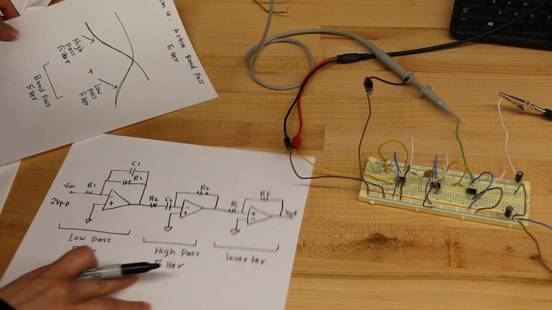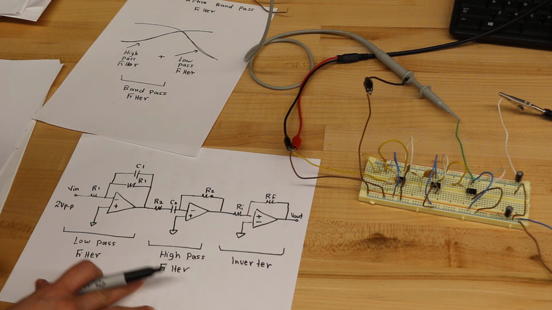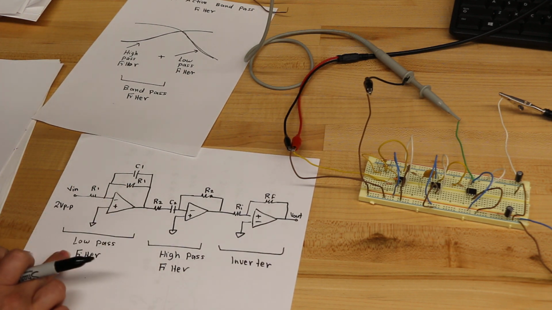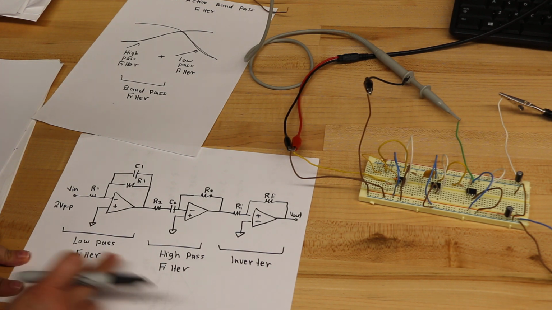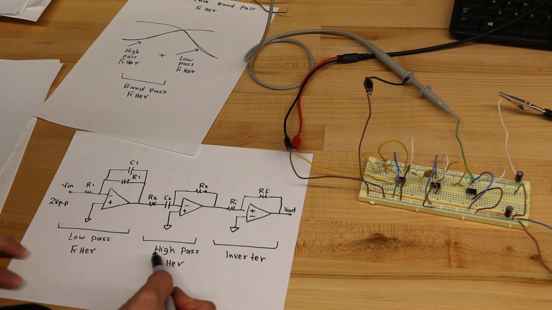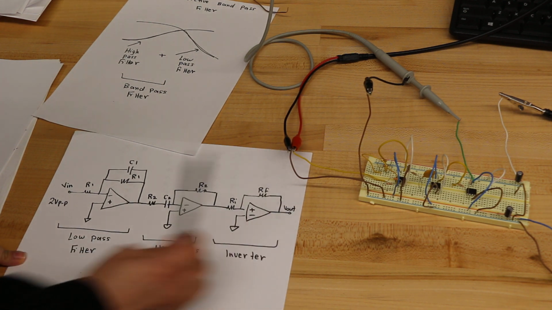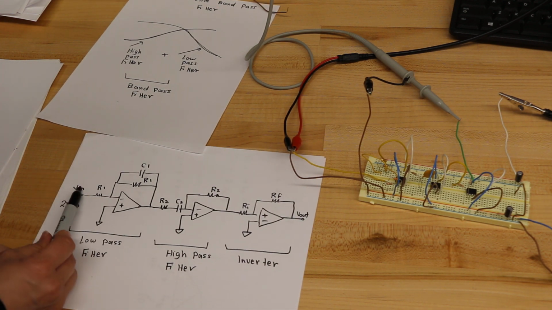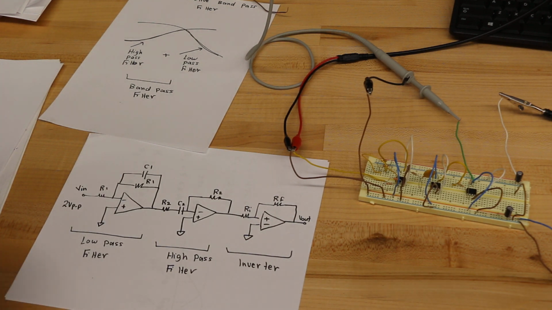So using operational amplifiers, or op amps, the first part is the active low pass filter, and then it is connected in series with the active high pass filter, and then I used an inverter. The input is connected to the low pass filter.